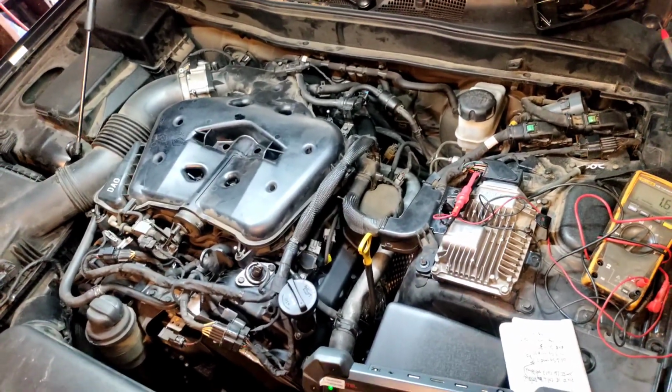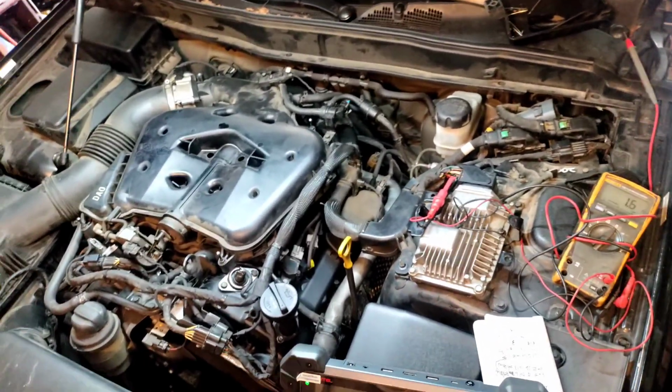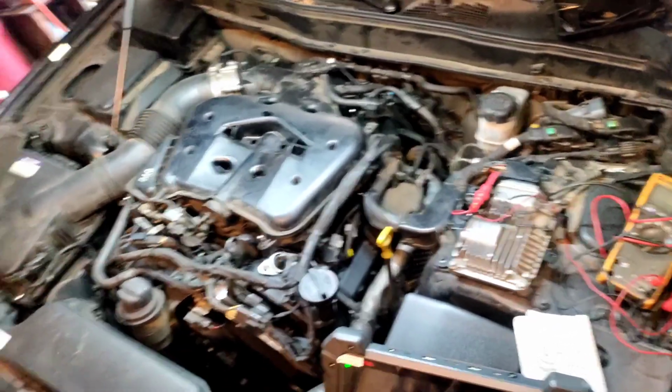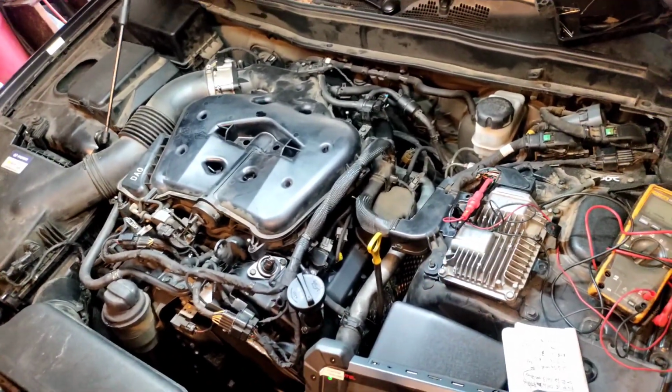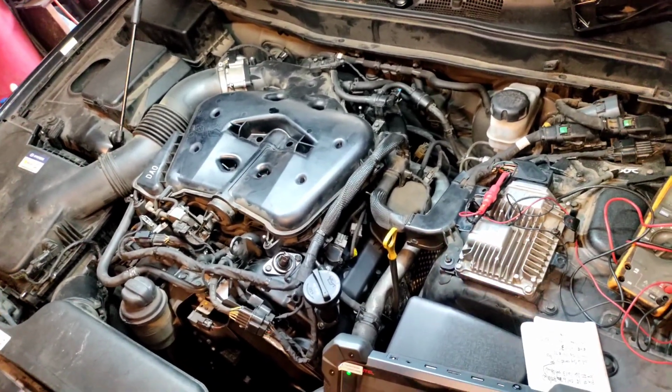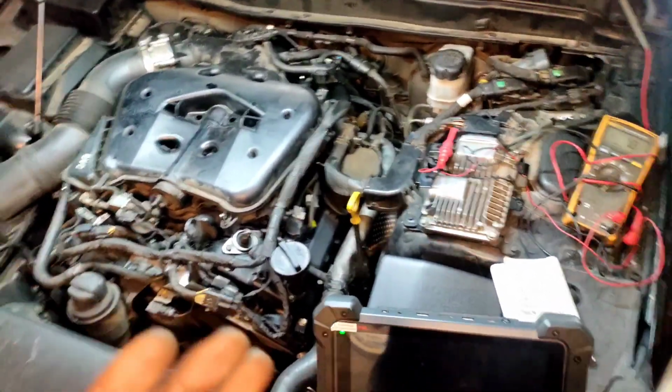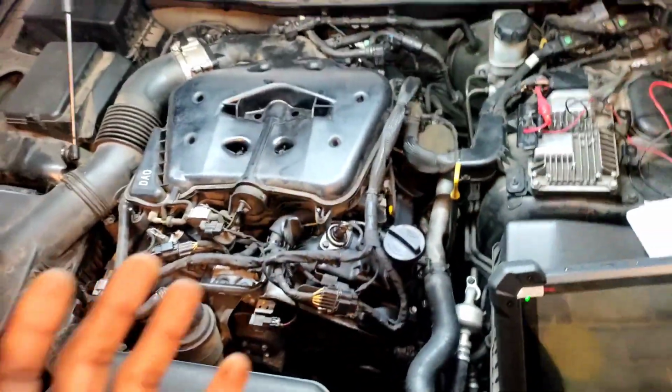Drove it yesterday. Me and my girlfriend went and got some food, and it started misfiring. Worked fine, then just started misfiring out of nowhere. Came back this morning, same code, P0200-P0206. Now I sat there and thought about this all night, and I'm like, what did I do wrong? What could I have done better?